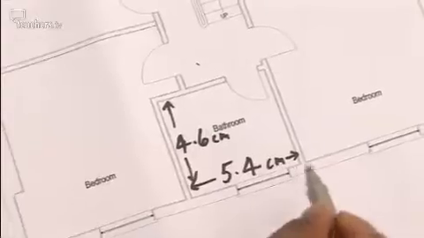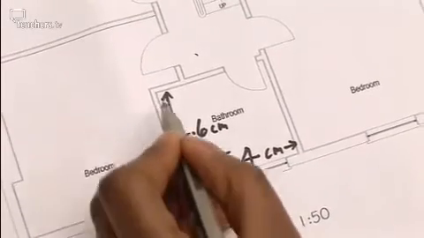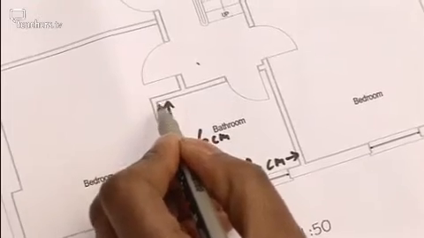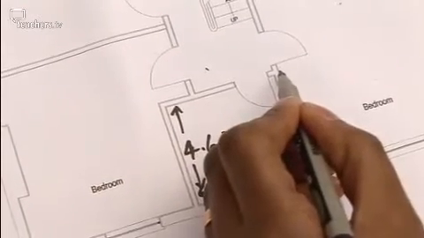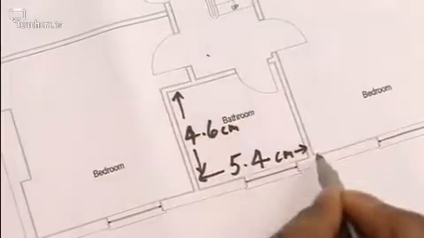Wooden skirting board goes around the edge of the real room. That's the perimeter. So first we need to work out the perimeter of the room on the plan. That's 5.4 centimetres plus 4.6 centimetres plus 5.4 centimetres plus another 4.6 centimetres. And that's 20 centimetres in total.